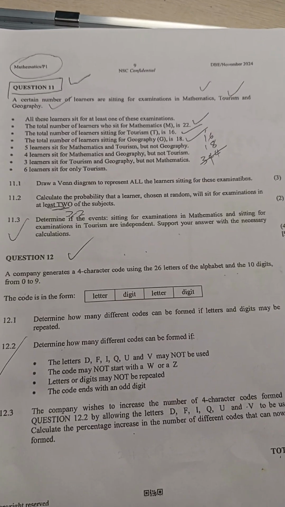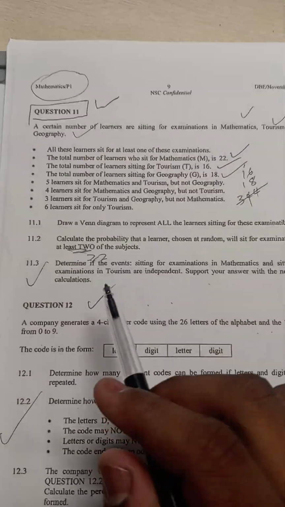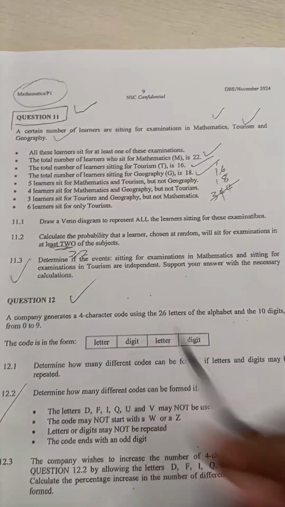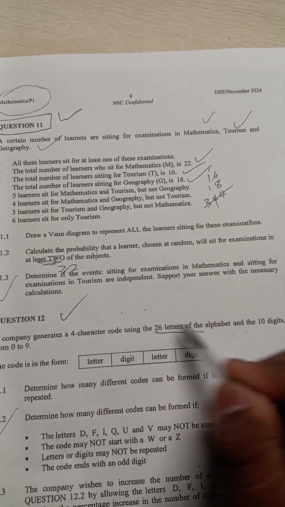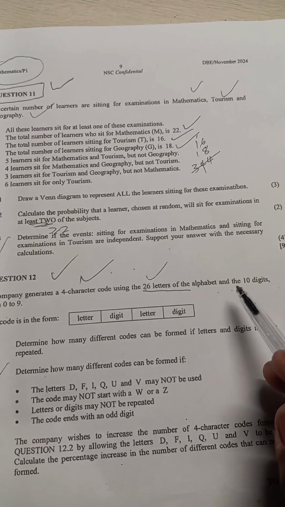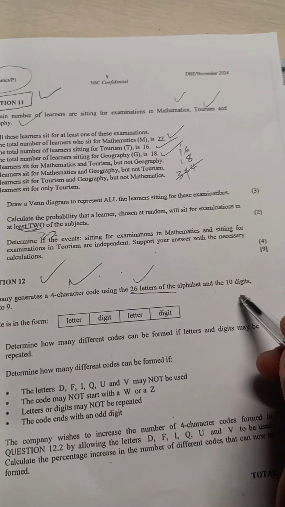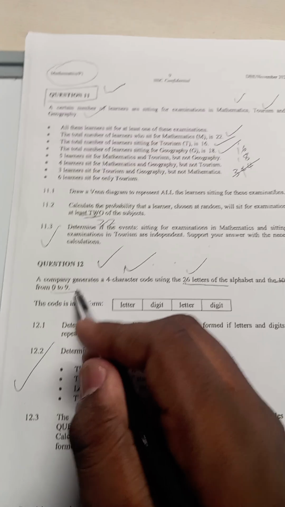Counting principles. A company generates a 4-character code using 26 letters and 10 digits from 0 to 9.